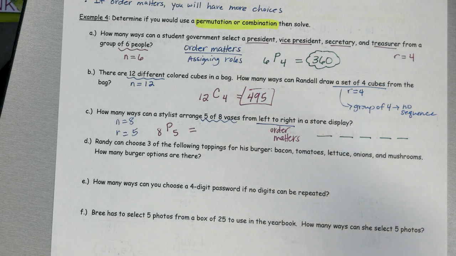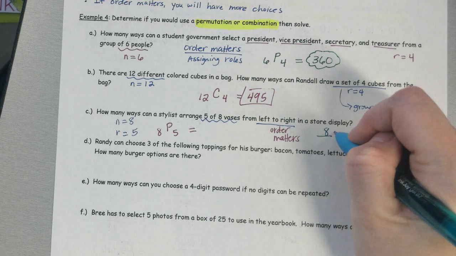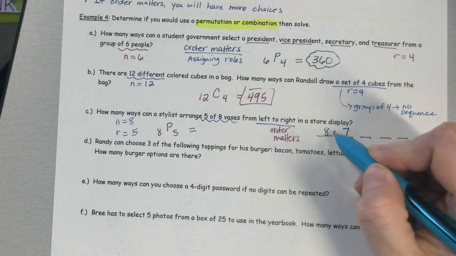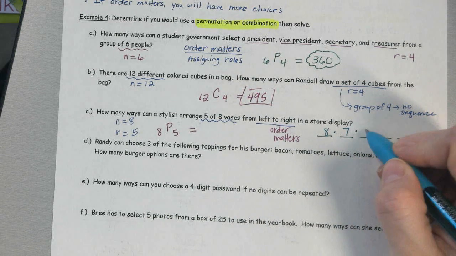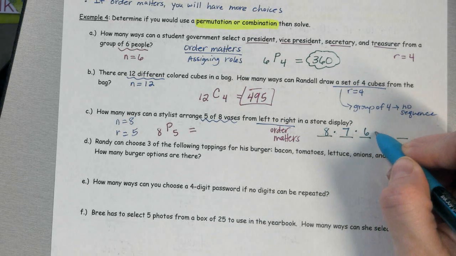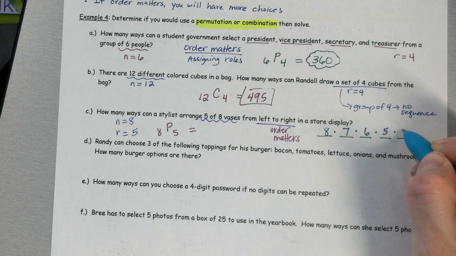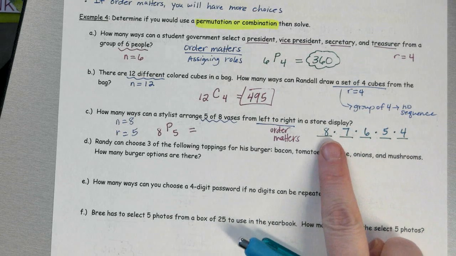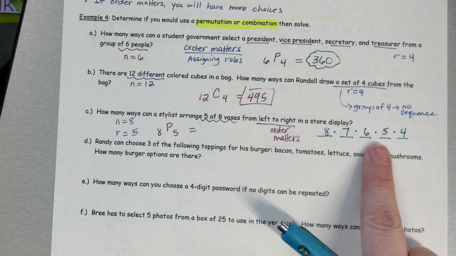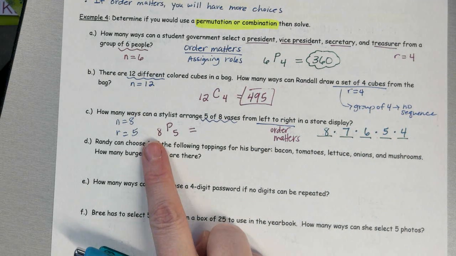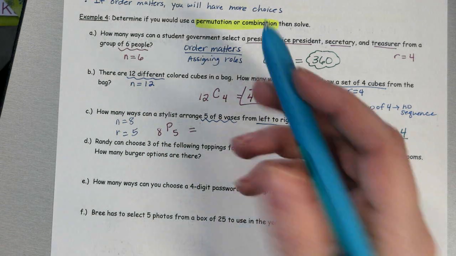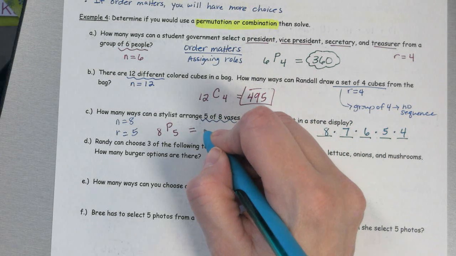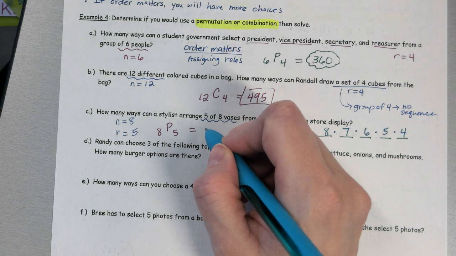Okay, then how many choices do you have for the second spot? 7, because now you've already used a vase in your display. And then the next one you would have 6 choices, and then 5, and then 4. So if you multiply these together, you're going to get the same thing as when you do 8P5. So let's check that. For 8P5, what did you get?